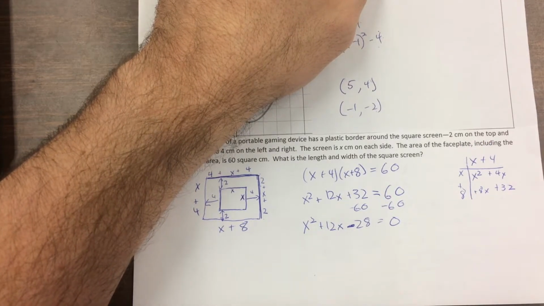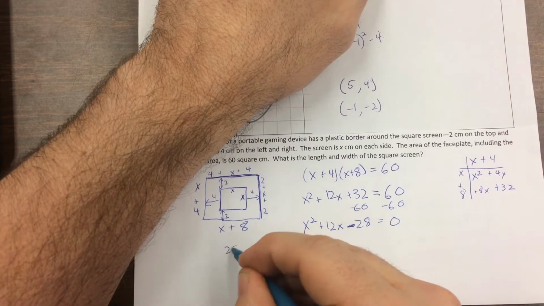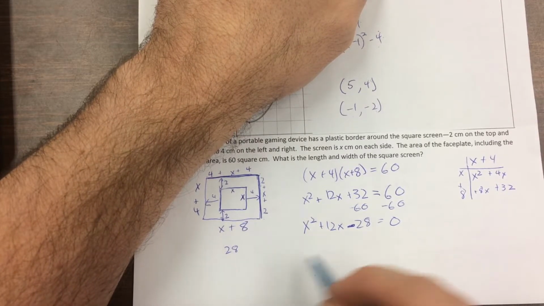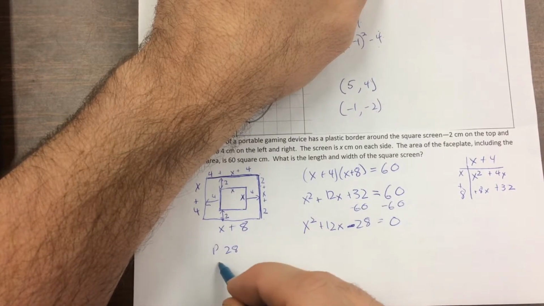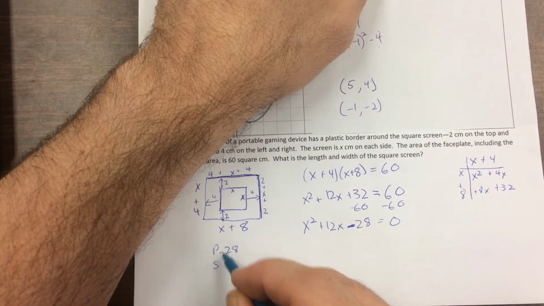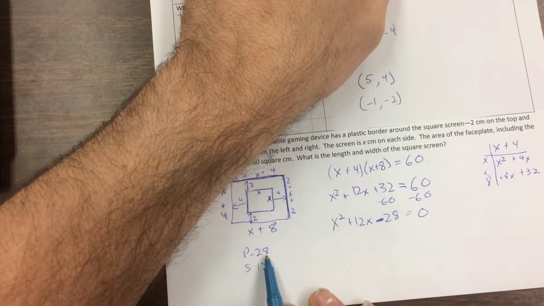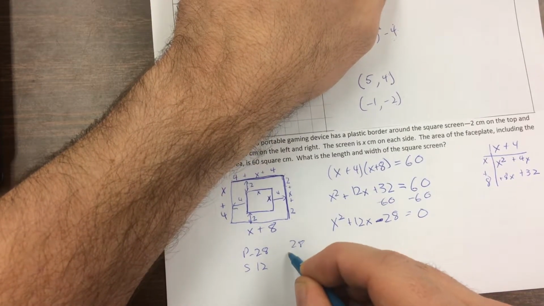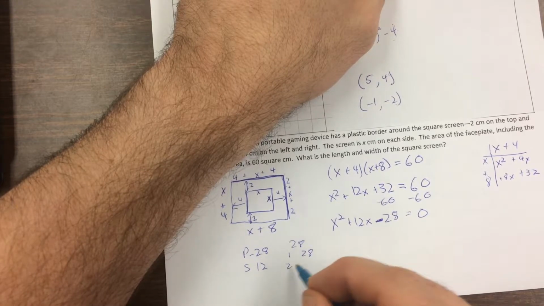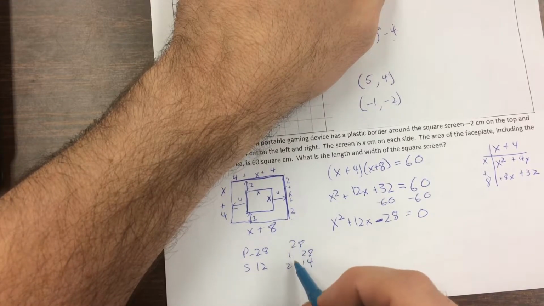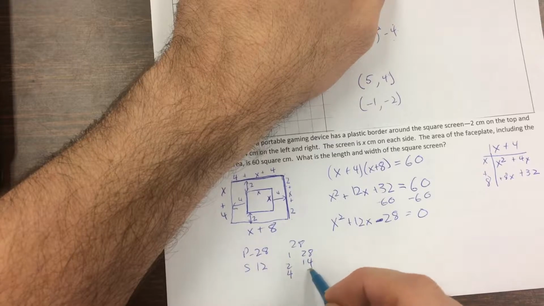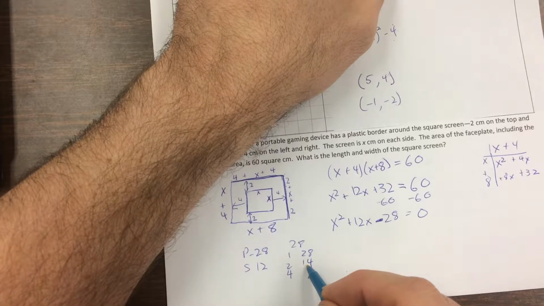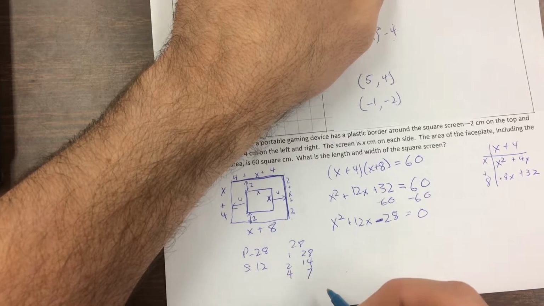I'm going to see if I can factor. So I think of factors of 28. I've got a product of negative 28 and a sum of 12. So I'm trying to find factors of 28 that are going to give me a difference of 12. So factors of 28: 1 and 28, 2 and 14, 4 and 7. And that's pretty much it. And look, 2 and 14. The difference of those is going to be 12.